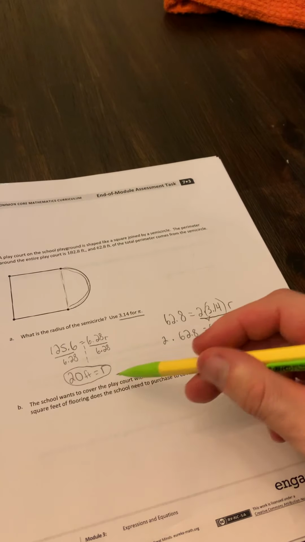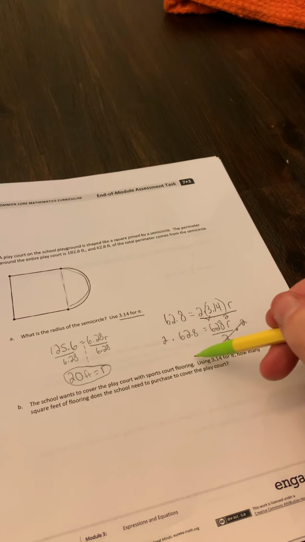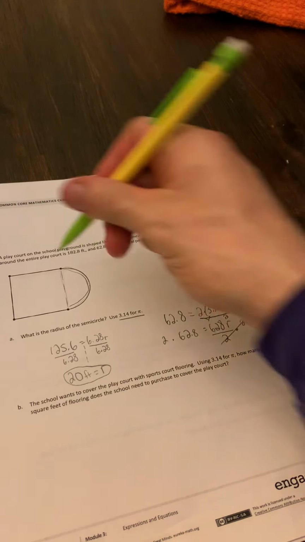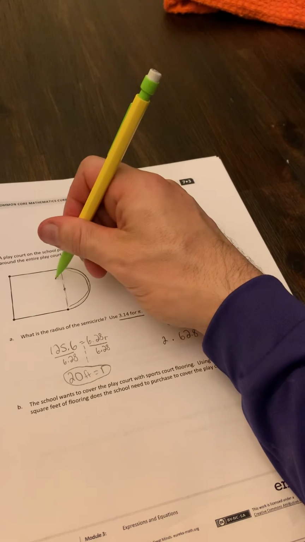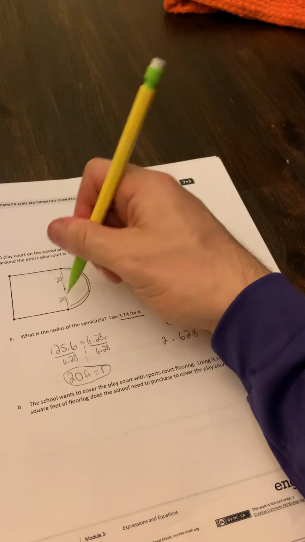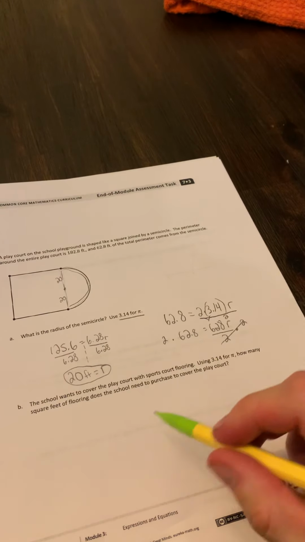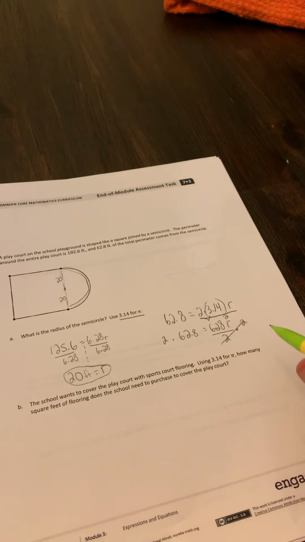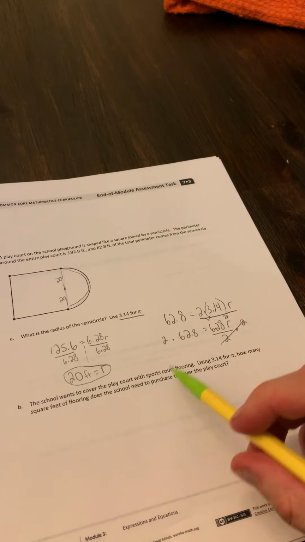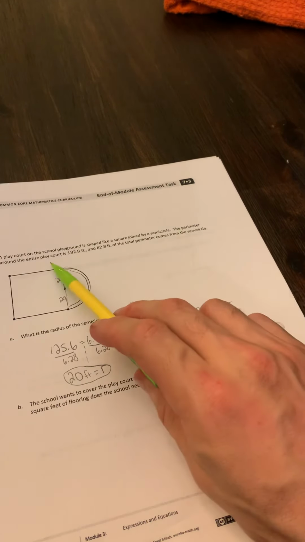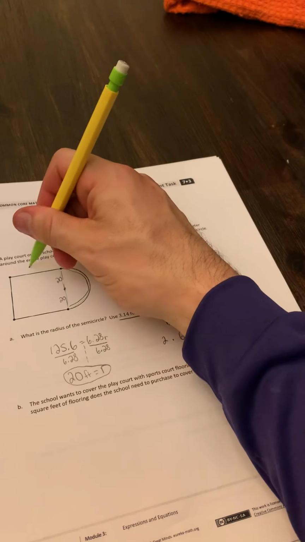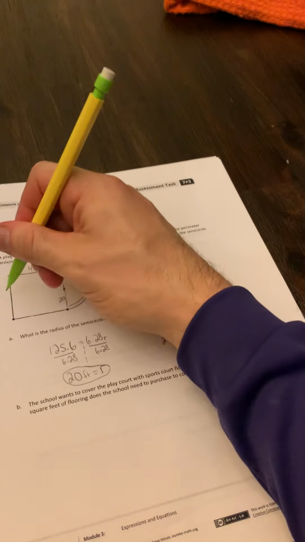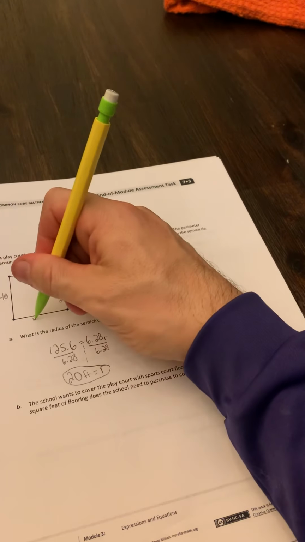The school wants to cover the play court with sports court flooring, okay? So radius. You need to get this question correct in order to do this question. So you got to get A first to get B. The school wants to cover the court. Use 3.14 for pi. How many square feet of flooring does the school need? Remember, it is a square joined by a semicircle. So the radius is 20. If the radius is 20, the whole thing's 40. So all of these are 40.